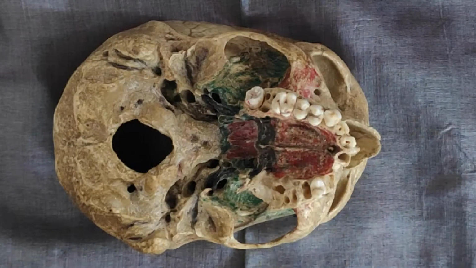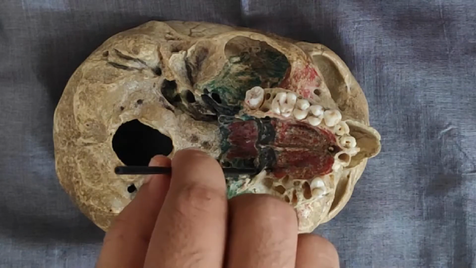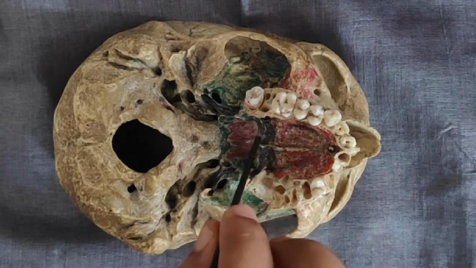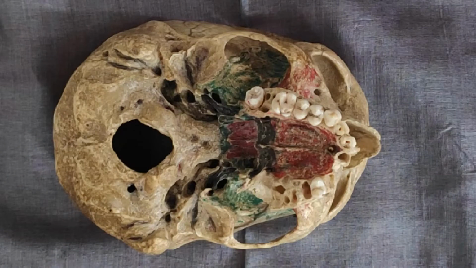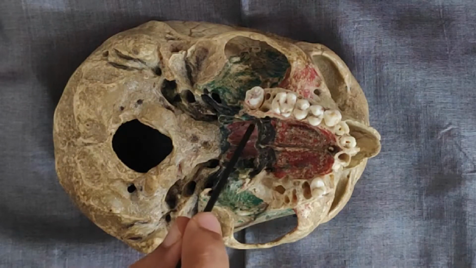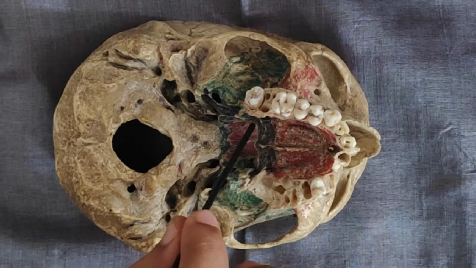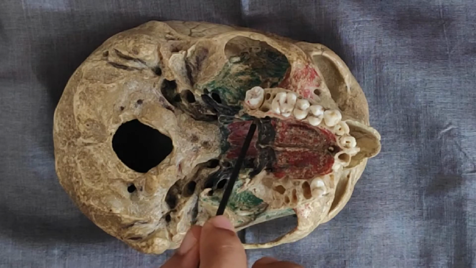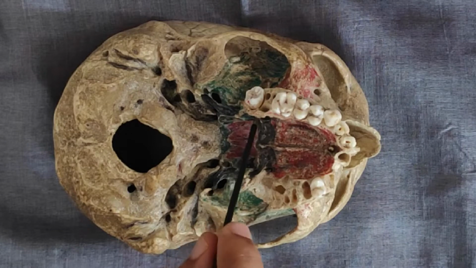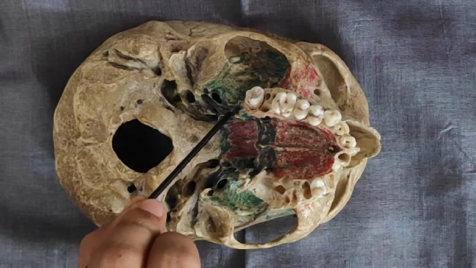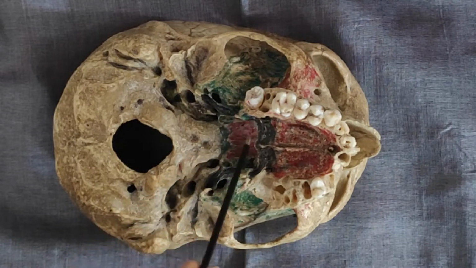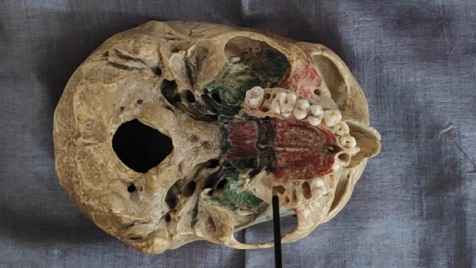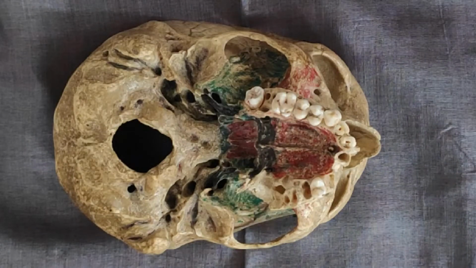The next foramina over here are the posterior or lesser palatine foramina, and usually there are two on each side. They lie just behind the greater palatine foramen and pierce the pyramidal process of the palatine bone, which is wedged between the lower ends of the medial and lateral pterygoid plates of the sphenoid bone. The lesser palatine foramina convey corresponding vessels and nerves.